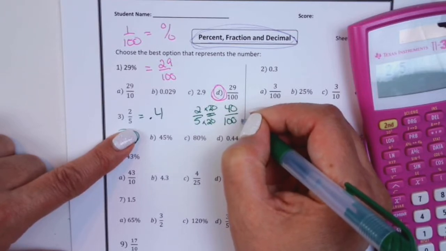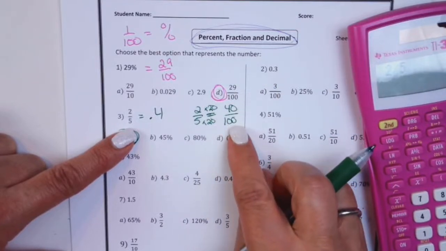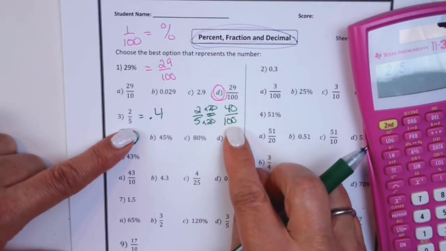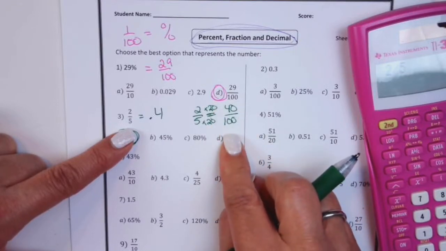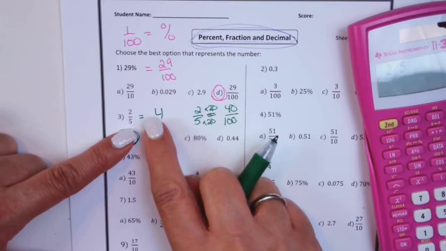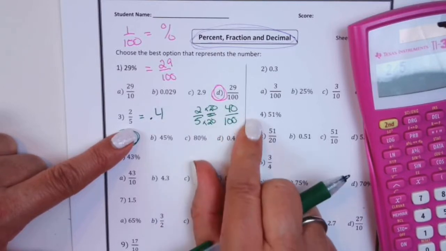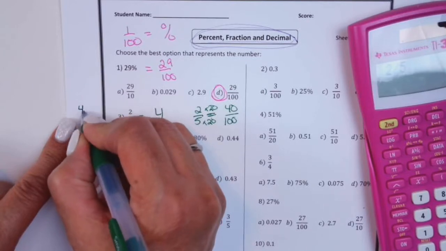But now notice that this would be a fraction, and when we are dividing by 100 and we need to make it into a decimal, what happens is we have the 40.